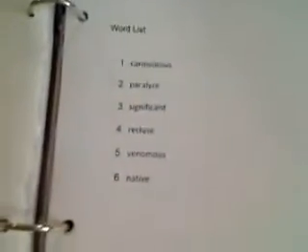Stage 5, which is controlled practice and feedback. I have the lesson at the beginning. Then I have a word list. I have a reading passage. I have a test, a 10-question test about the reading passage, as well as the answer key.